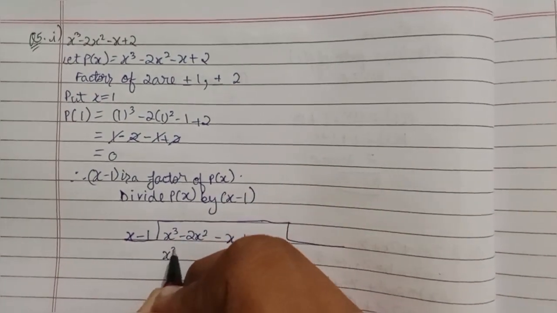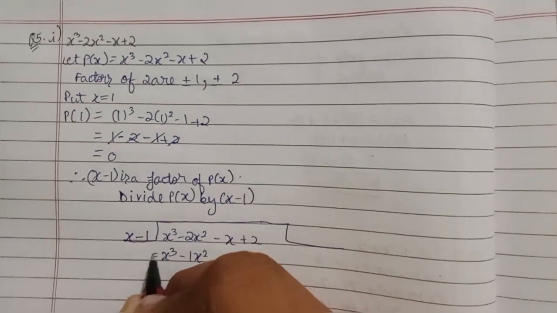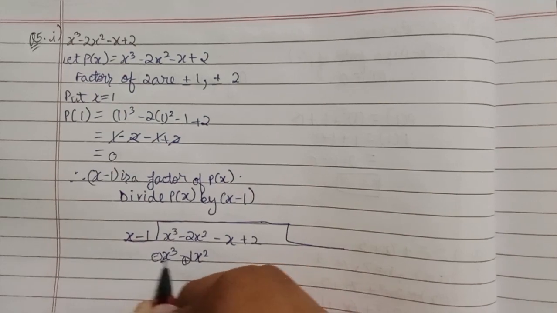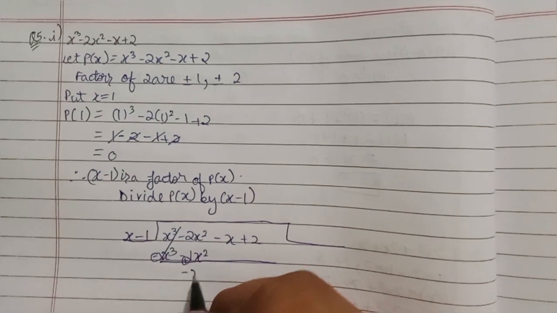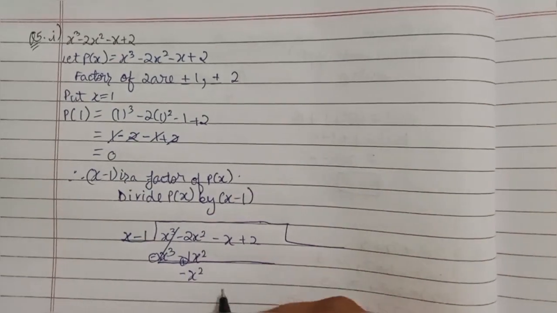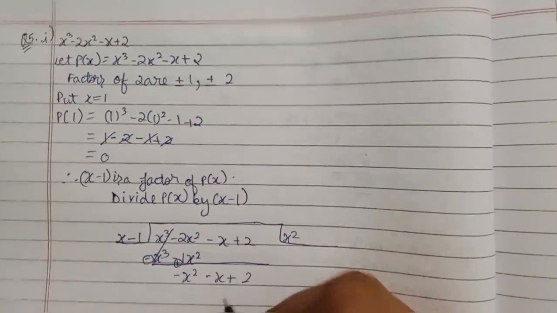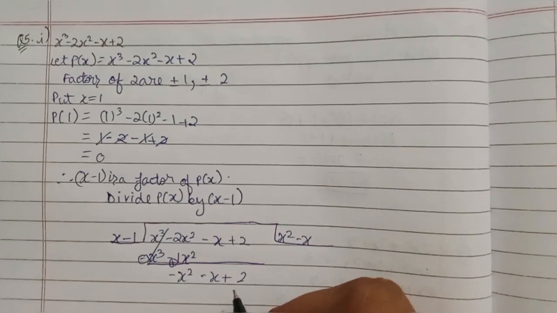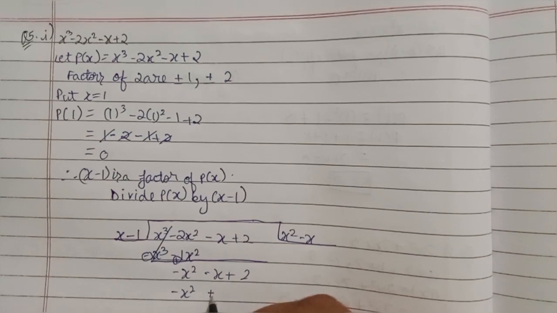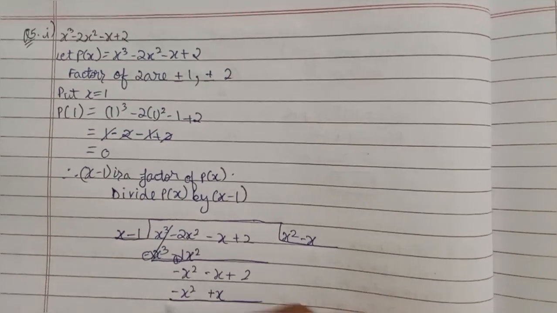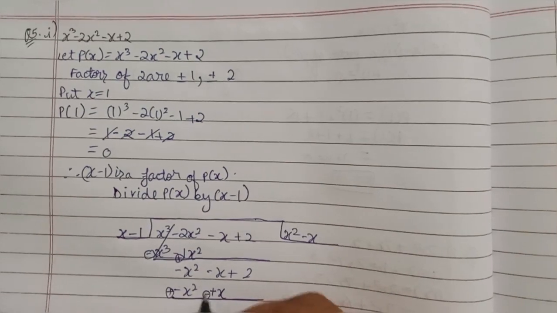Here we will write x cube minus 1x square, and here the sign will change, and here also they will cut, and we will be left with x square minus x plus 2, and the quotient will be x square. Now we will write the quotient minus x, and here we will write minus x square plus x, and here the signs will change. Here it will be plus and here it will be minus.